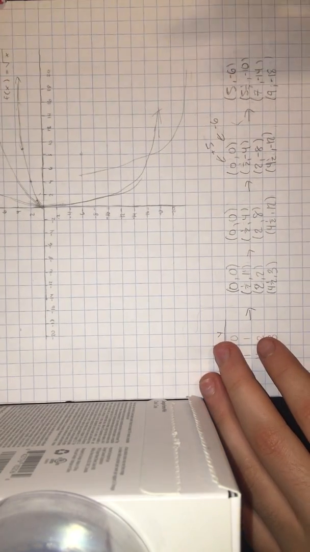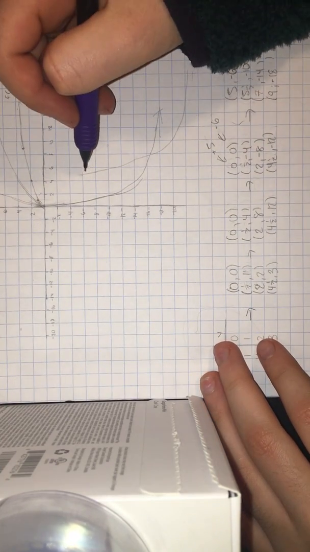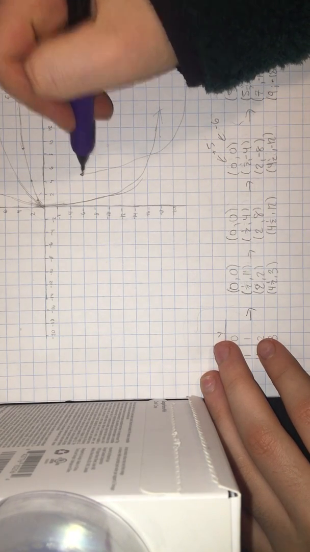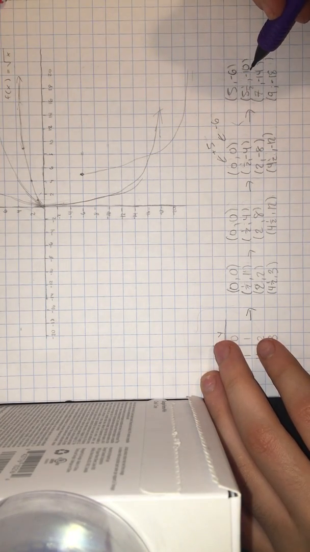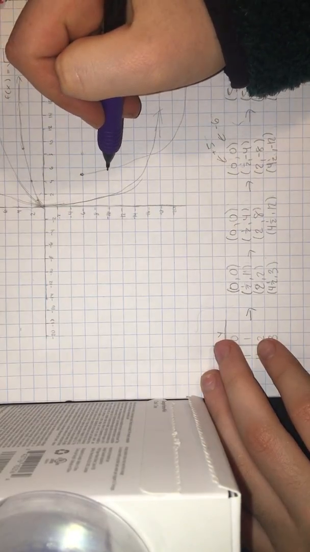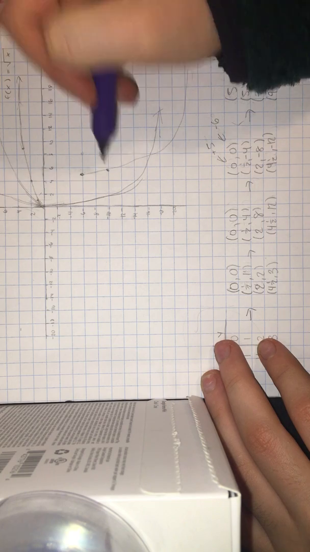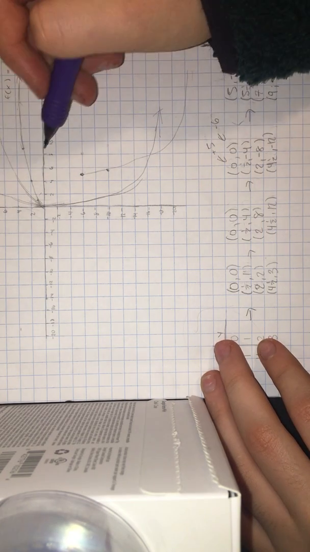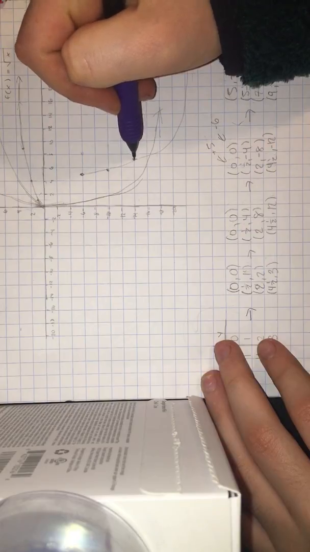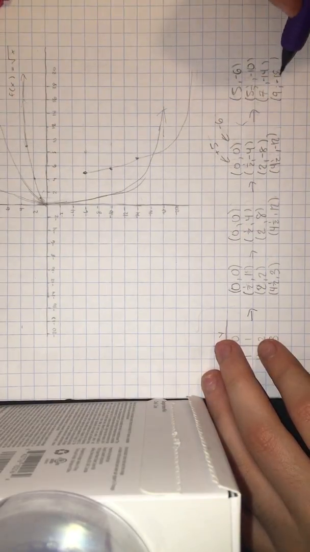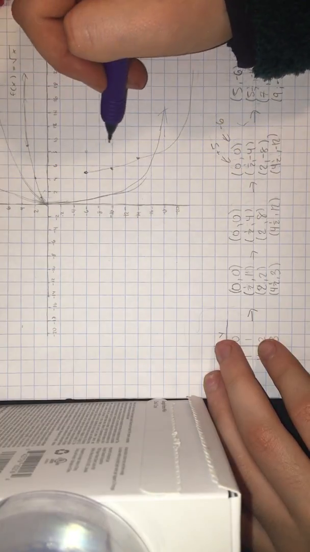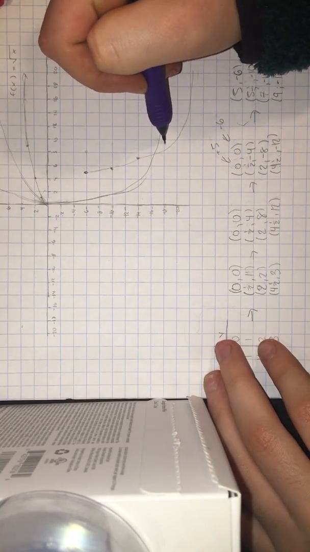So this is going to be 5 and minus 6, so that starts here. 5.5 and minus 10, so that's around here. 7 and minus 14, I guess that's pretty accurate. 9 and minus 18, that's going to be around here, a little bit off.